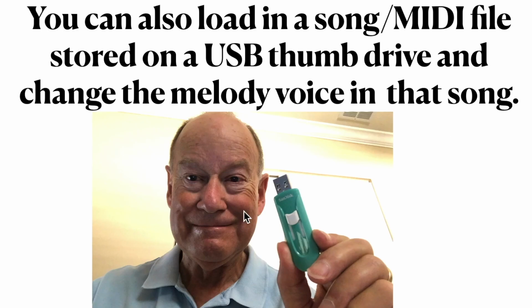Now, you can also load in a song, which is actually a MIDI file, that you have stored on your USB thumb drive, and you can change the melody voice in any one of those songs that you've stored on your thumb drive. This is a picture of my thumb drive, and I currently have 381 songs stored on it.